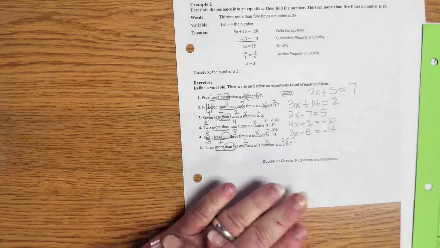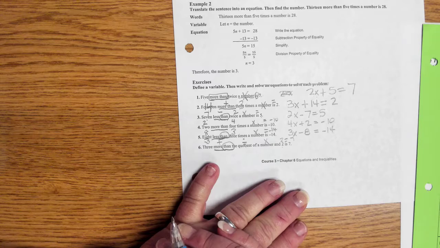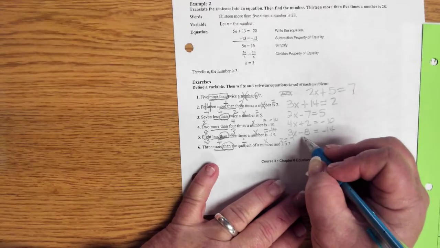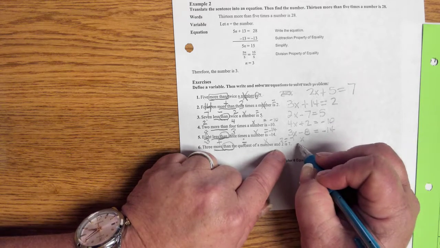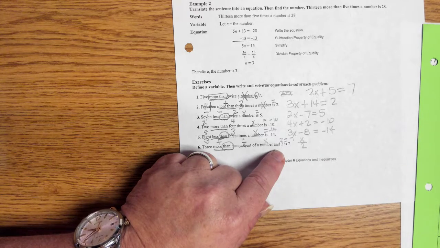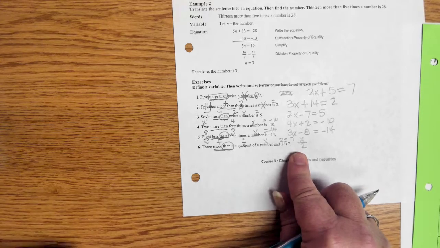So how are we going to write it? x divided by 2. A number is represented how? x divided by 2 plus 3 equals 7. So that's the quotient of a number and 2. Then what are you going to put, Chris?